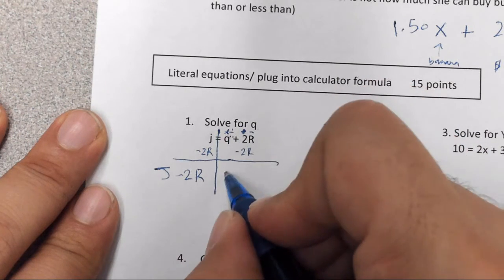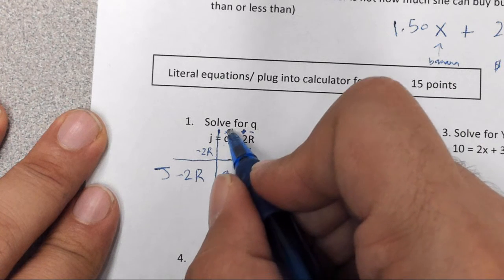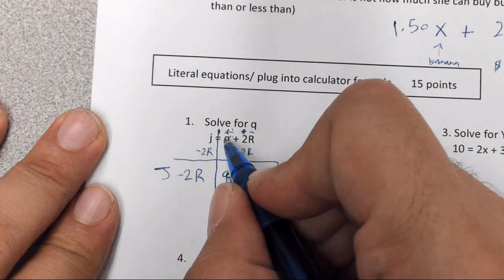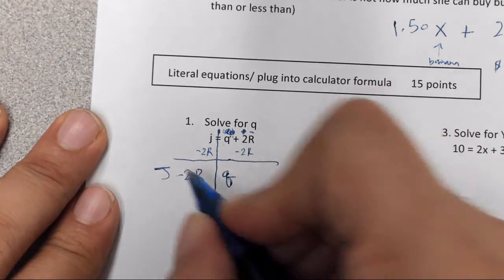And on this side, we just have the Q. Now, there's no number next to it. There's no number dividing it or multiplying it, except 1. But when you divide by 1, it's the same thing. So we're done. There's nothing there to multiply or divide. You're finished. There's your answer.